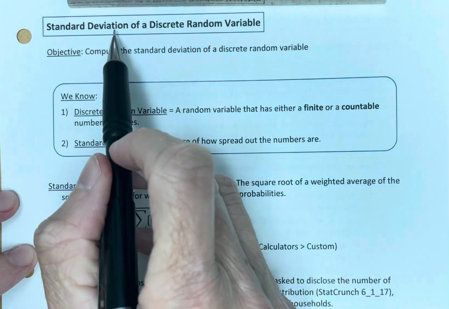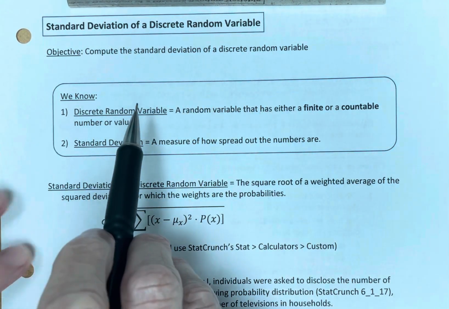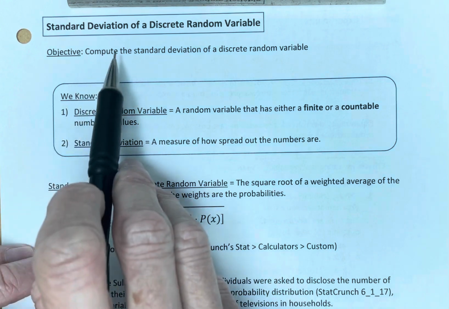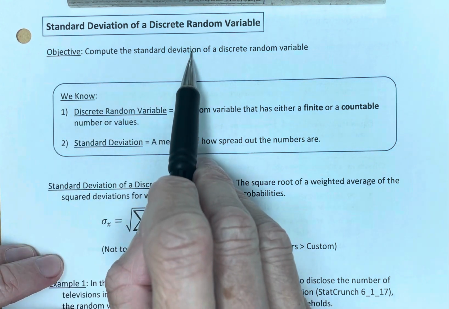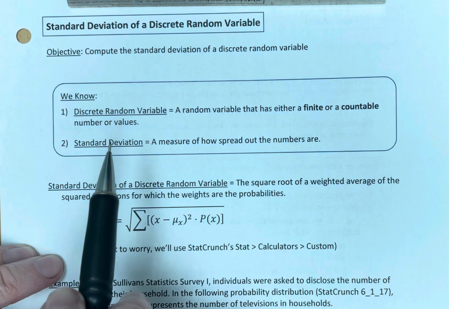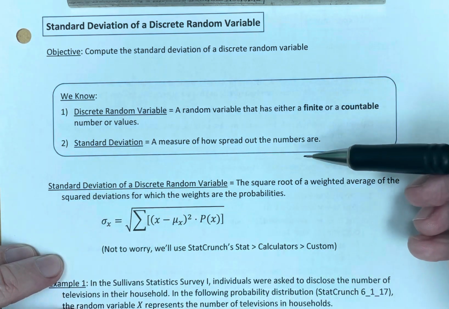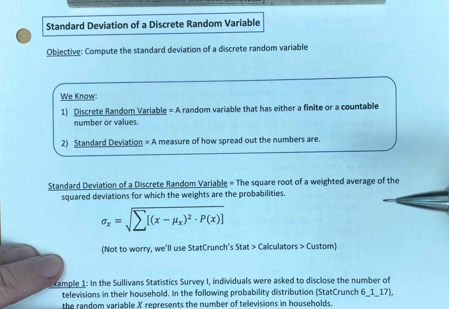Standard deviation of a discrete random variable. Our objective: we want to compute the standard deviation of a discrete random variable. Let's, of course, review a couple of things that we know before we begin.